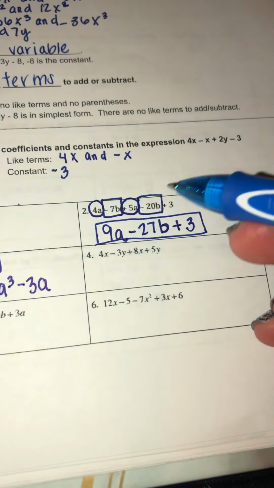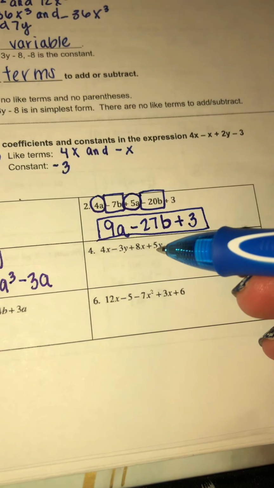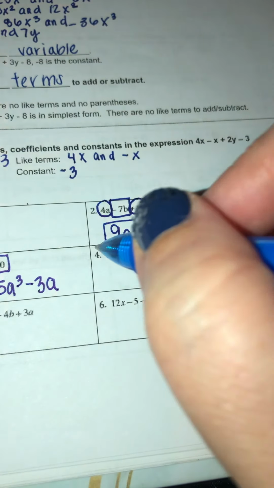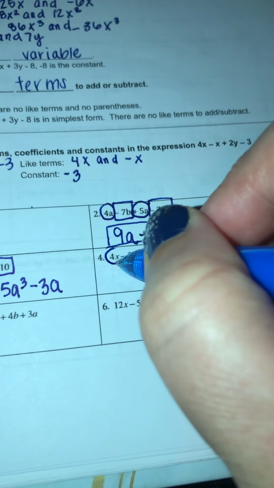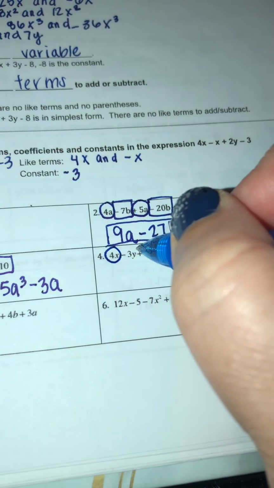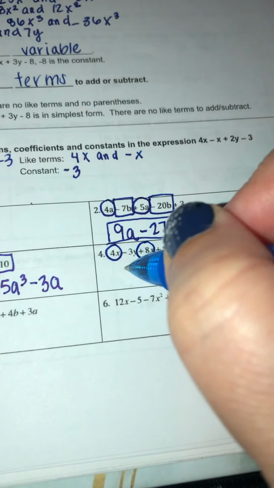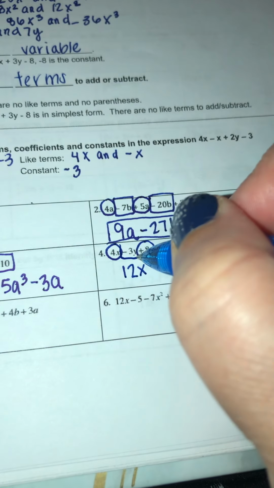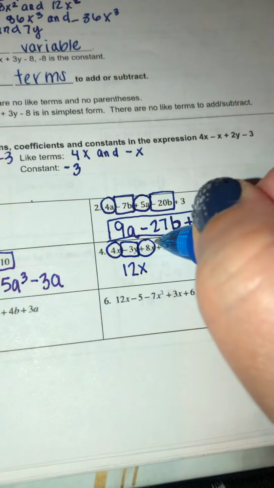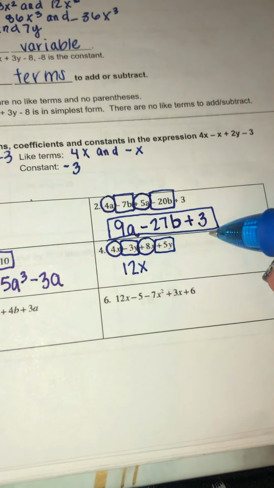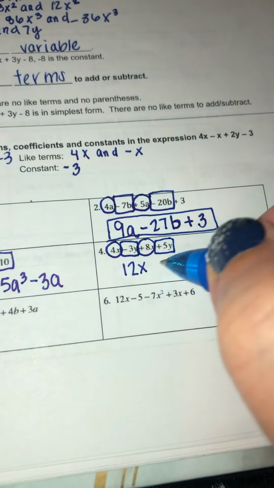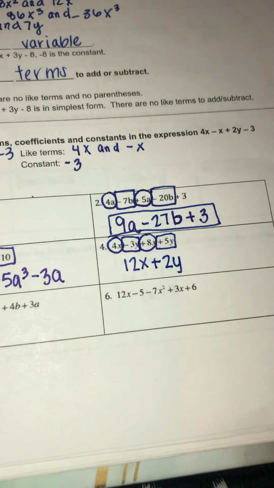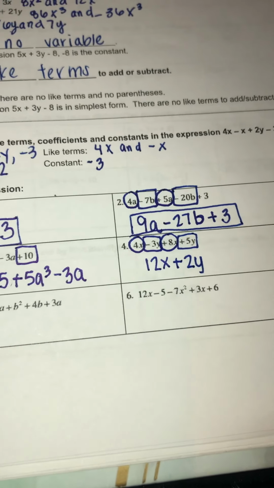Number 4, 4x minus 3y plus 8x plus 5y. I'm going to go ahead and box in, or circle in the ones that have x's. So I have a 4x here and an 8x here. That's going to give me a 12x because 4 plus 8. Then I have a negative 3y or a minus 3y and a positive 5y. Those are going to go together because they have y's. Negative 3 plus 5 is a positive 2. And go ahead and write your y. And that is your answer, 12x plus 2y.